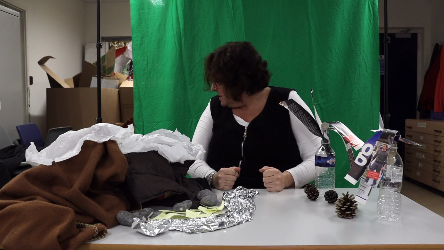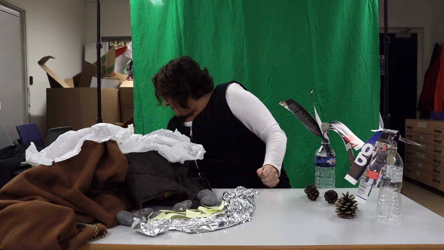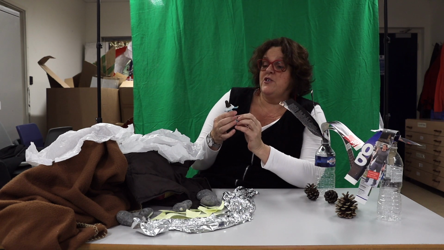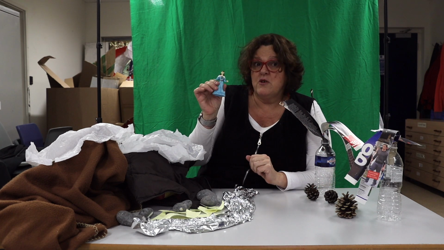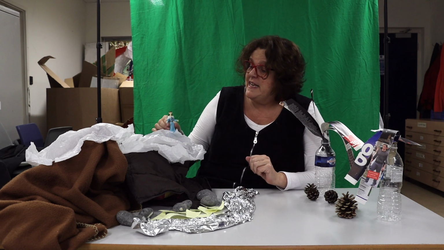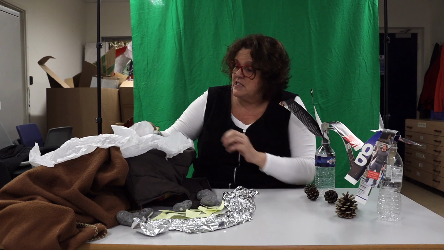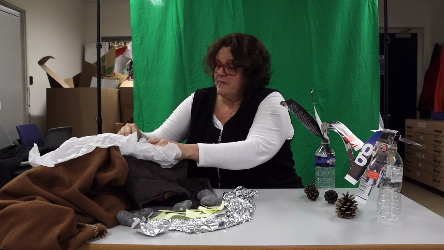So now we need the characters to go in the story. Now I thought, I found this little character. She looks to me like she could be a bit of a snow queen. The snow queen's going to live at the top of the mountain over here. She could stand on top of that mountain.